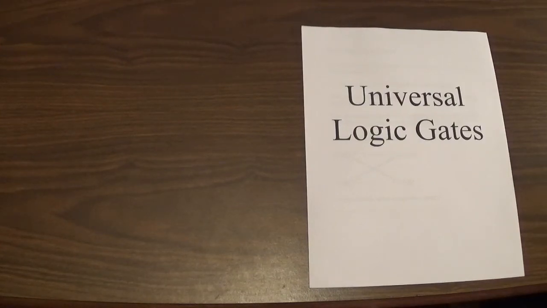Okay, so in this video, we're going to talk about the universal logic gates. These are two of our gates that we can use to build other logic functions. We talked about this a little bit when we talked about inverting inputs and outputs. But what's considered to be universal gates is just two of our gates that's commonly used. The advantage of this is to be able to only have one type of chip.